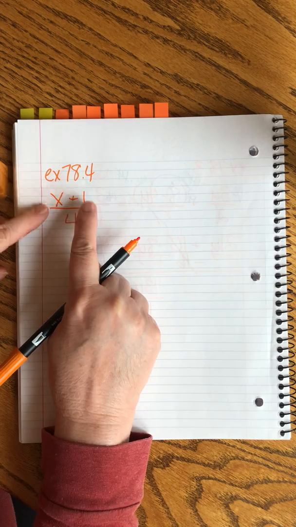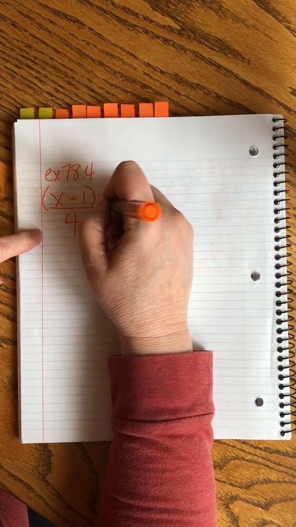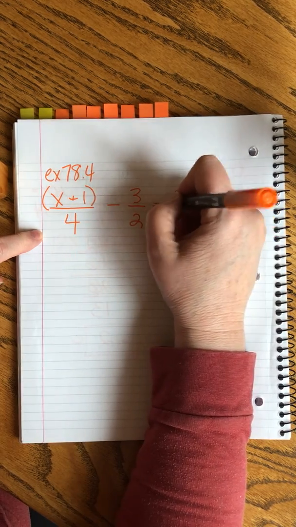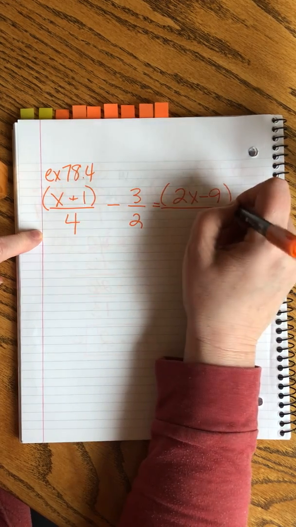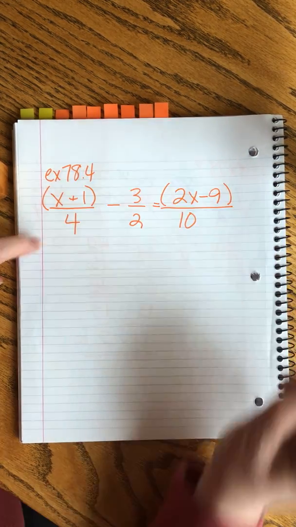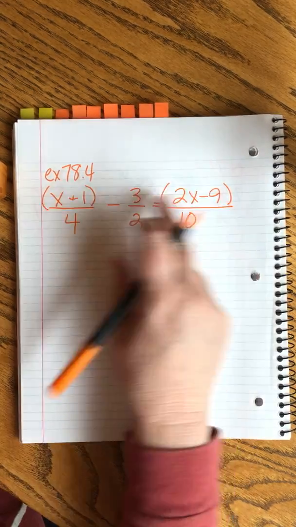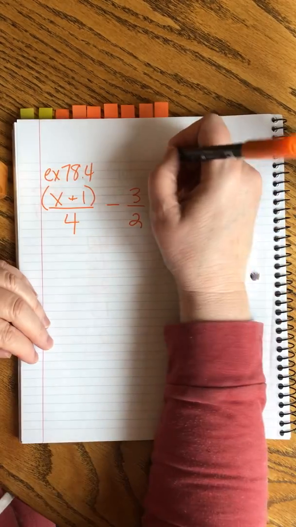I have a plus, so I'm going to put parentheses around it right away. And look, this time he gave us double quantities. So that's fine. We'll just put them both into buckets, if you will. Protect them, right? All right, what we need is an LCM.